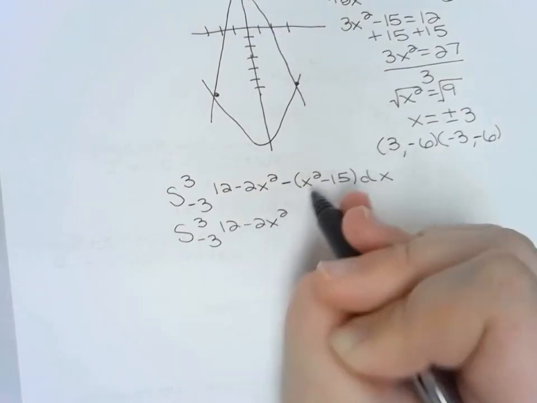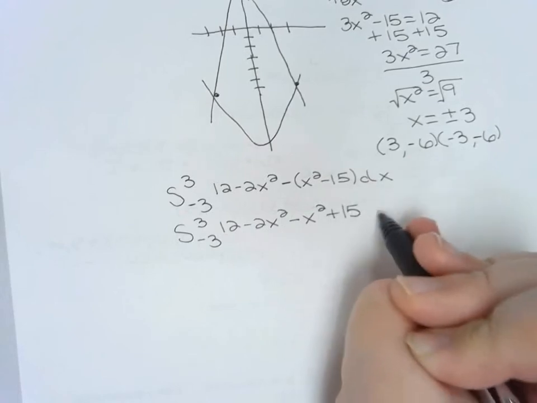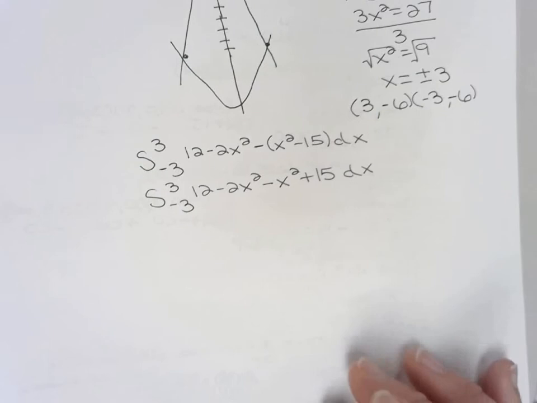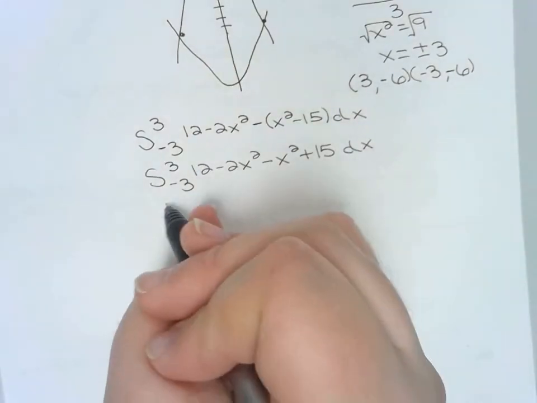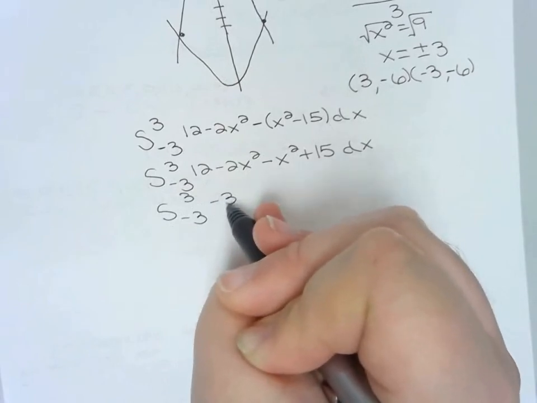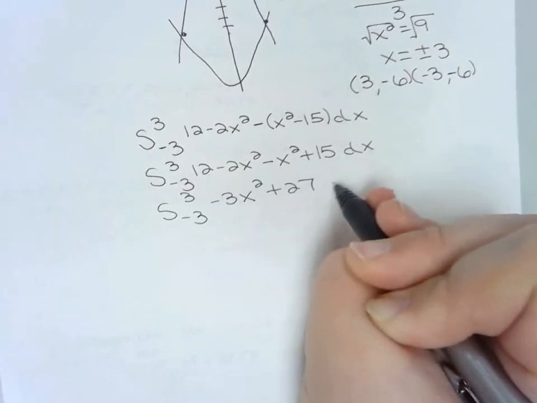Subtracting the negative, we get negative x squared plus 15. Simplifying a little, negative 3x squared plus 27.